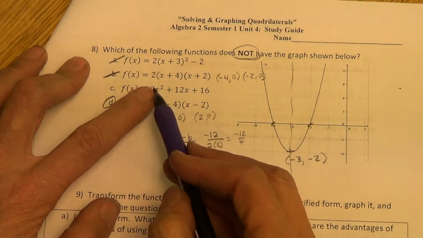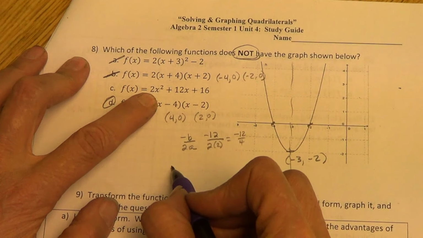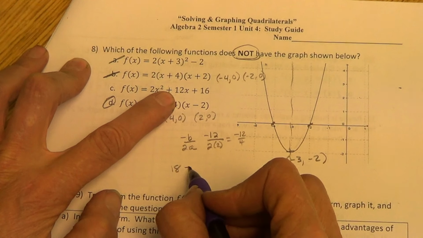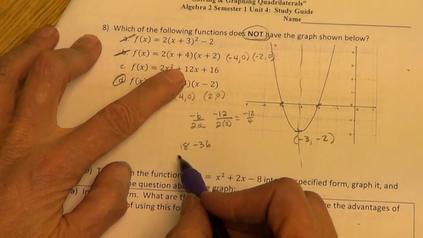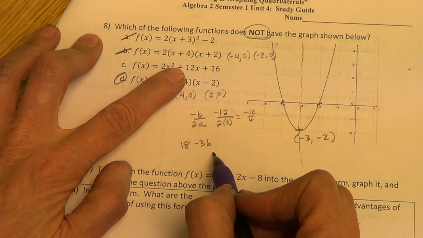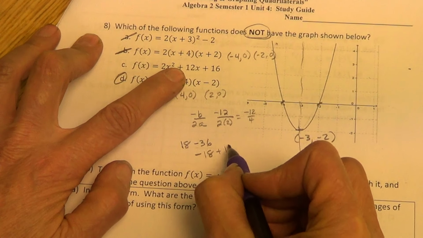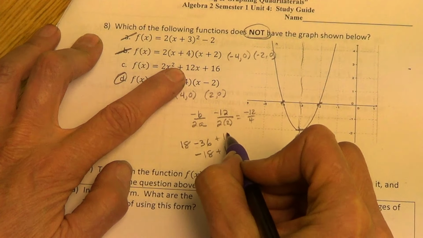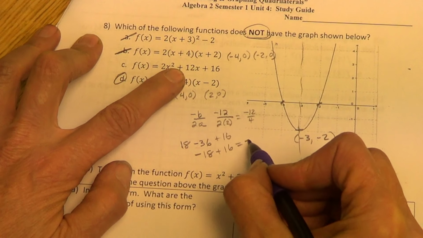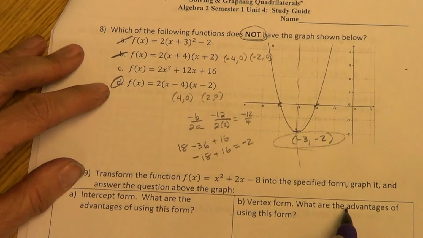We put negative 3 in there. Negative 3 squared is 9. 2 times 9 is 18. Negative 3 times 12 is negative 36. Remember, these are always opposites, and half the size of the second one. So it becomes a negative 18 there, plus 16. So that's what's in the equation. Negative 18 plus 16 is negative 2, so it does match the vertex. We can assume it's the right graph then.